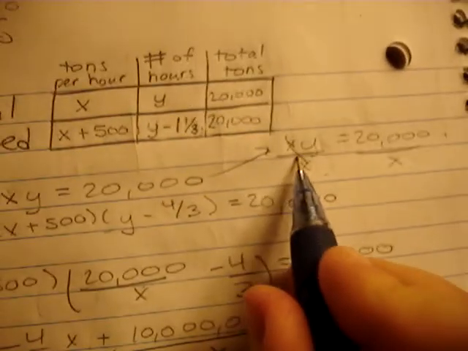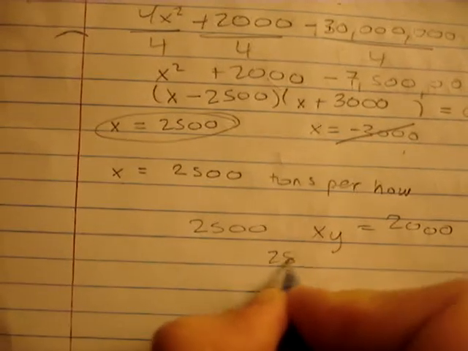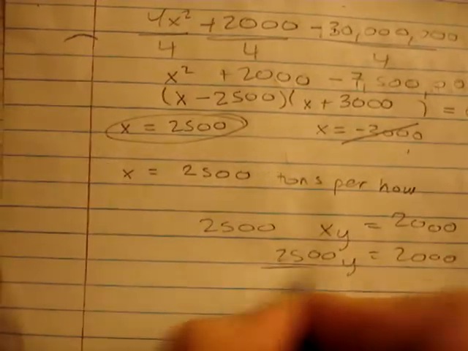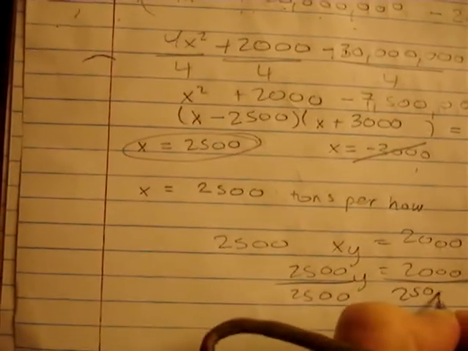Remember our equation right here, x times y is 20,000. So xy equals 20,000. 2,500 y equals 20,000. Divide by 2,500, divide by 2,500.